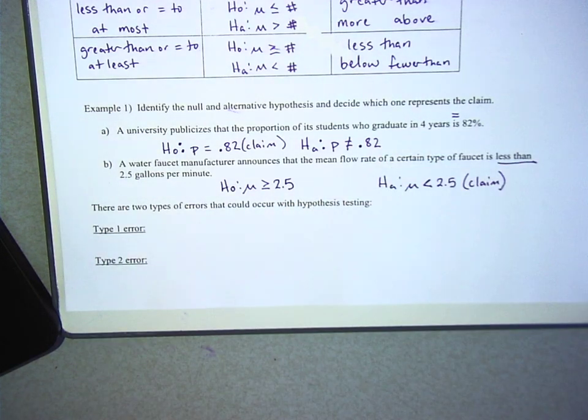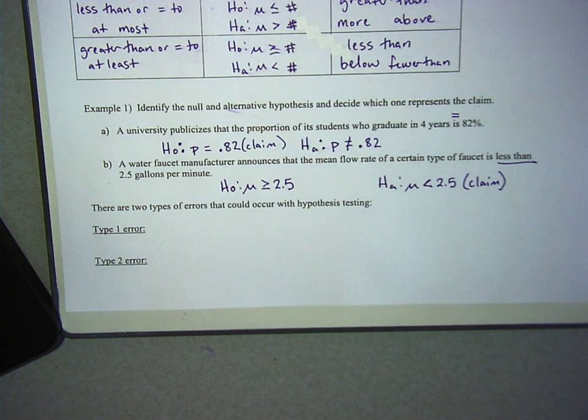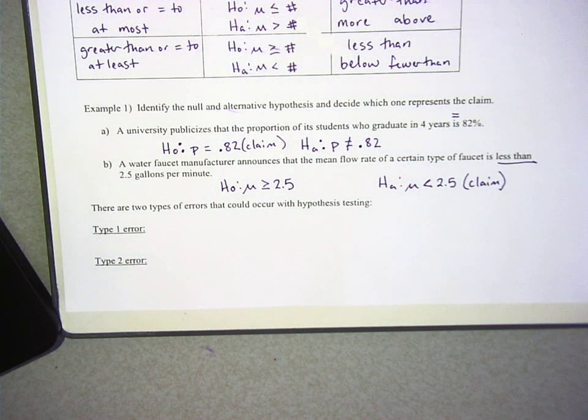Kind of like innocent until proven guilty. Like, you can claim that somebody's innocent, you can claim that somebody's guilty.